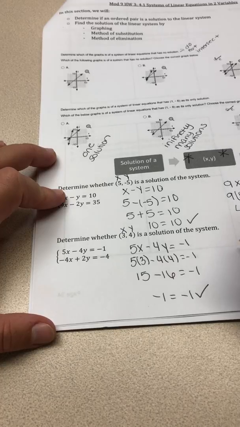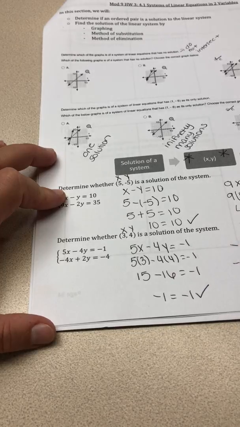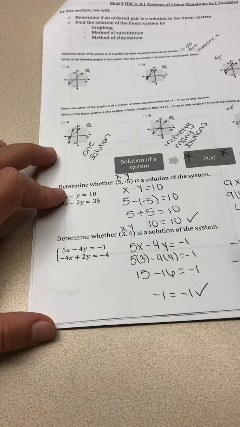Those worked. Same thing for the second equation. I want to plug in my point, x is 3, y is 4. Does this work? -4 times 3 is -12. 2 times 4 is 8, sorry.